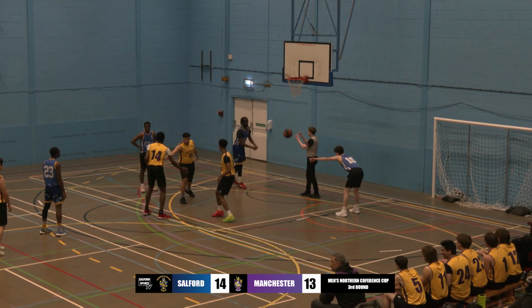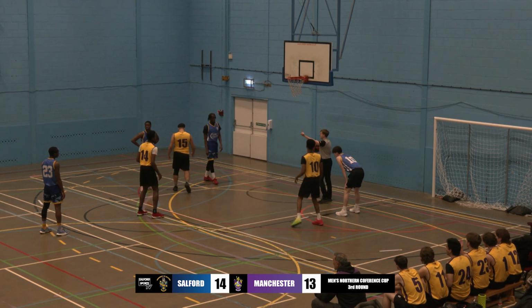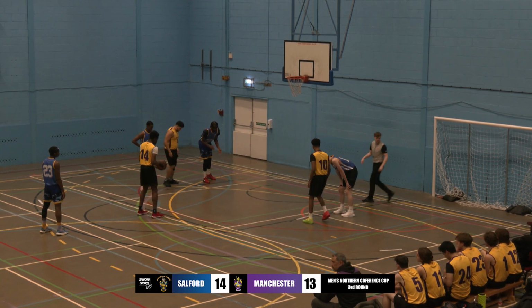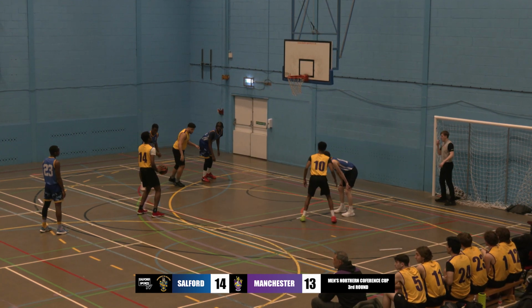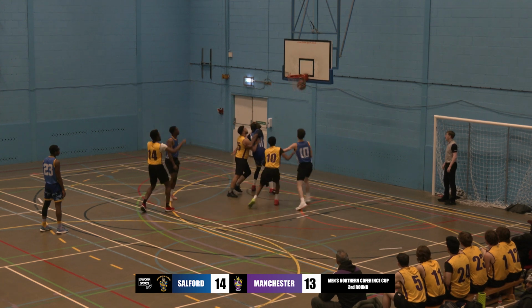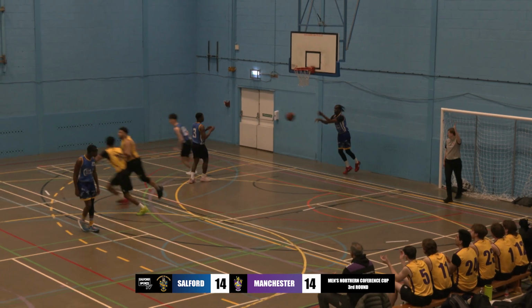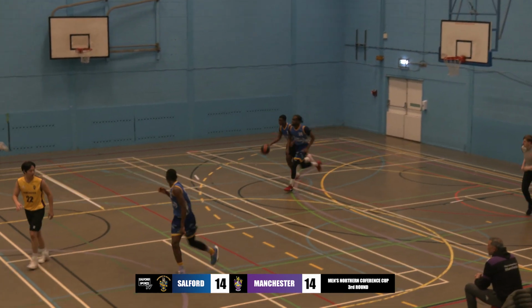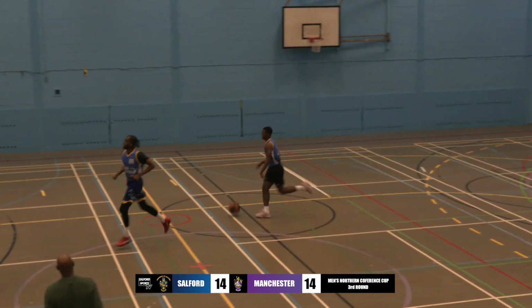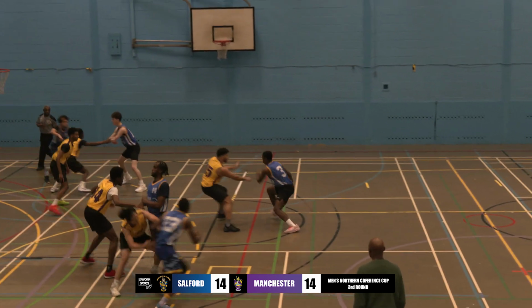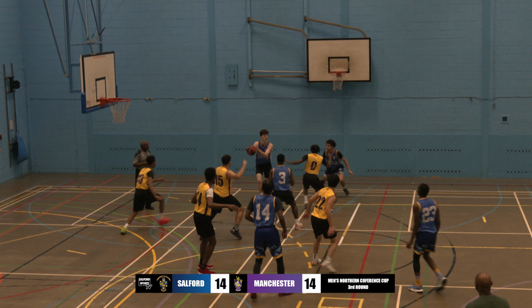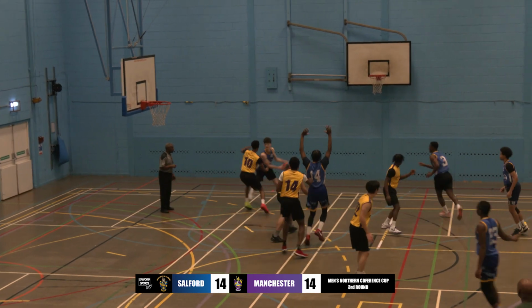His high arcing free throw is no good though, so the lead will not be taken, but a chance to tie on the second free throw. It comes high in the air and swishes down, so level apiece on the scoreboard. Salford have Bridge Bangura in for the first time this evening. Hulse has the ball now though.